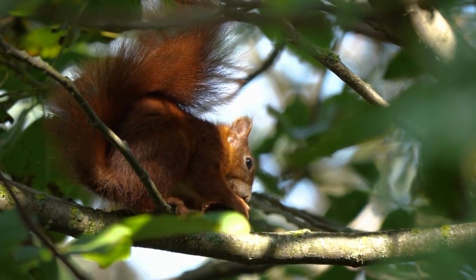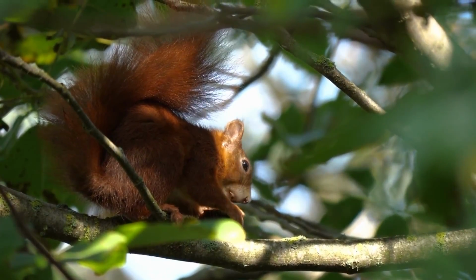Yeah, and you know, up in Scotland, where the coniferous woodlands would be native, you have got rarer species like the pine marten and red squirrels, those kinds of species that would be very reliant on a coniferous woodland.